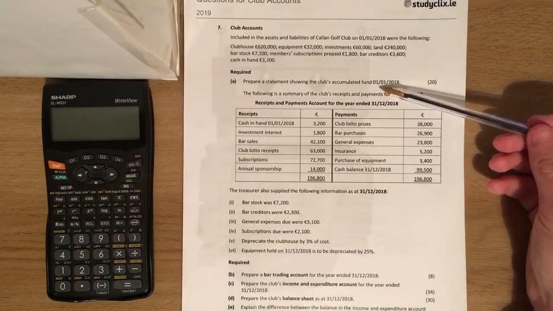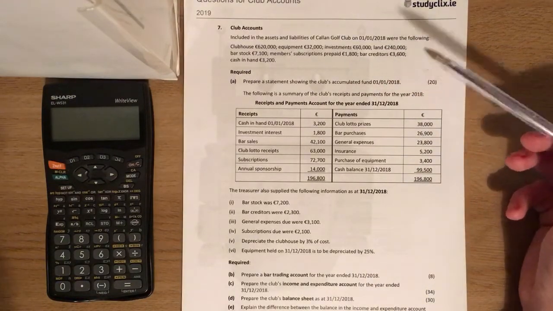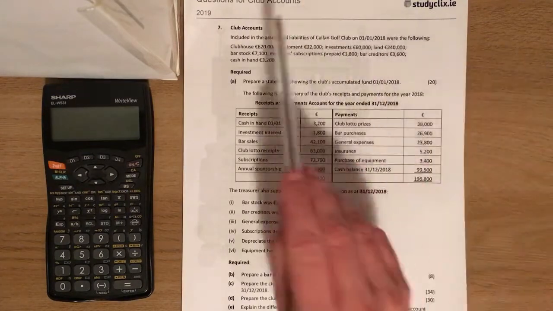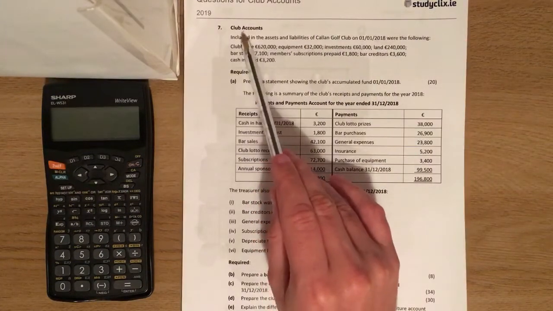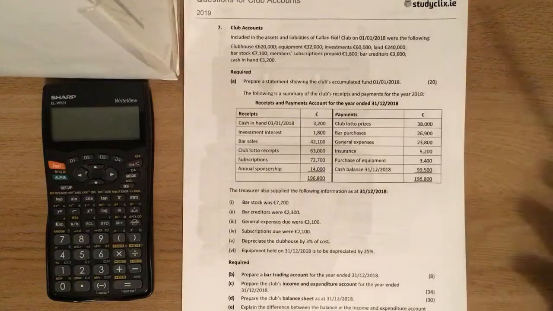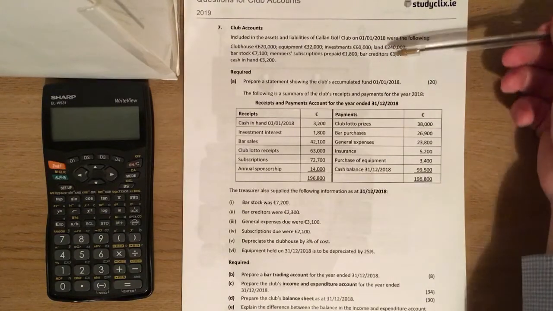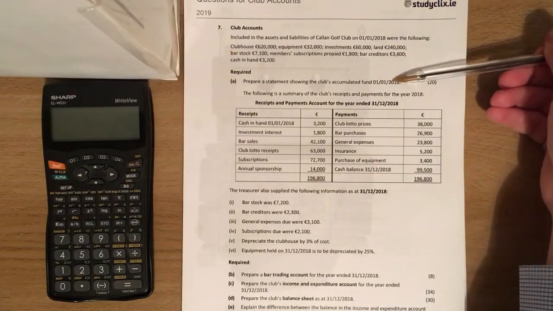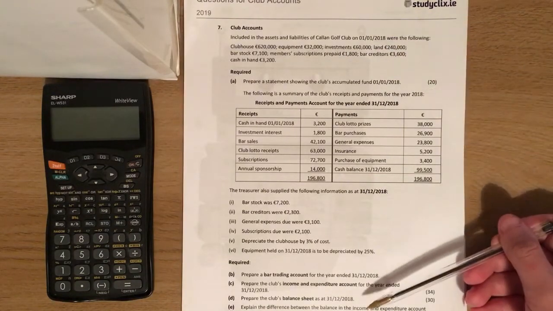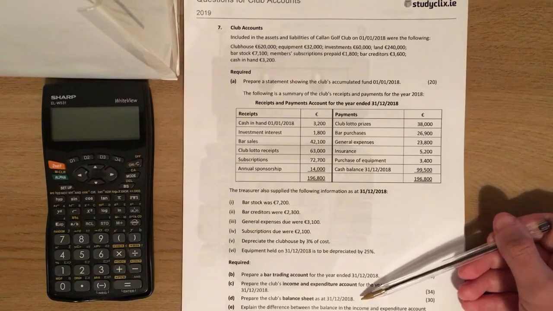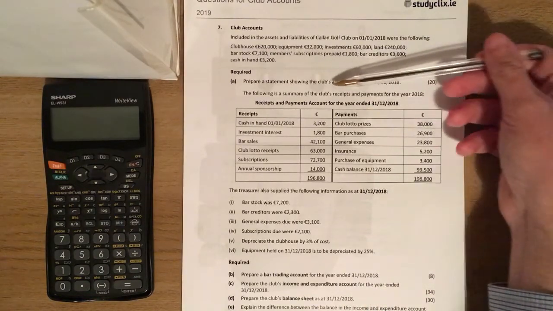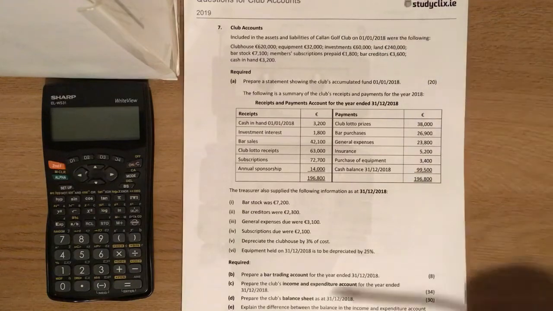The accumulated fund for a club is like the capital for a sole trader or a company in the final accounts. We're going to prepare the accumulated fund here, and then it's going to go in at the bottom of the balance sheet.